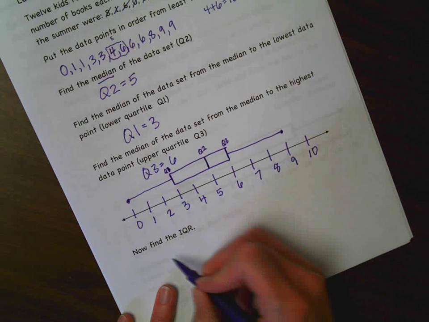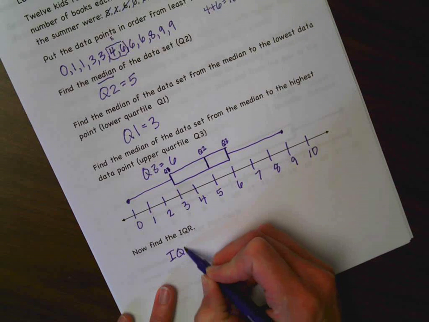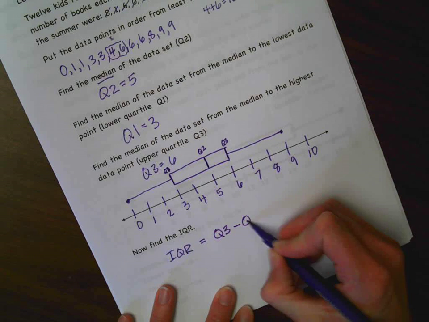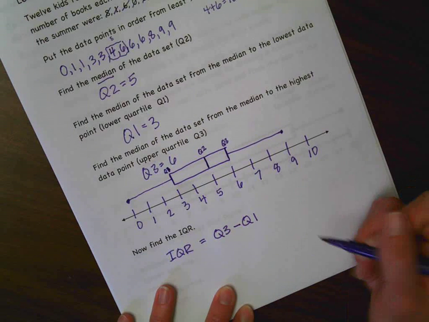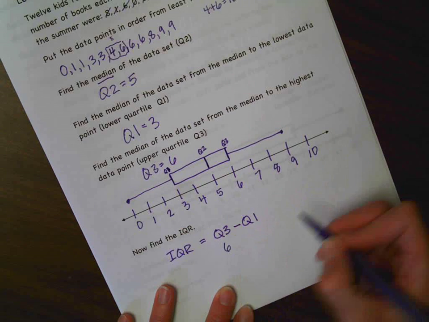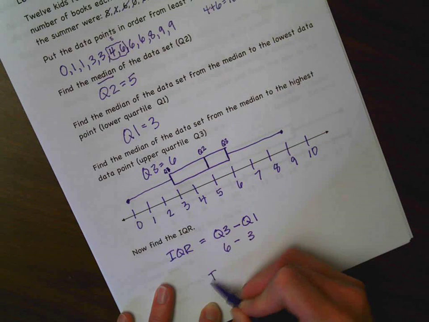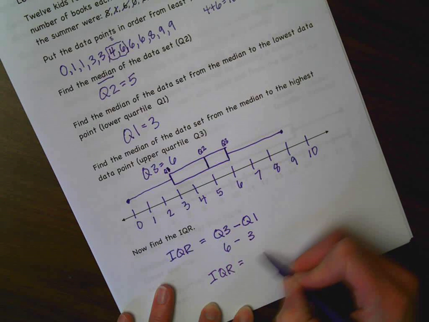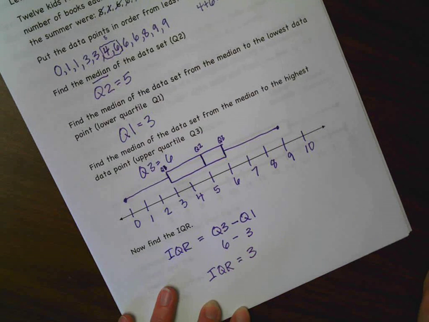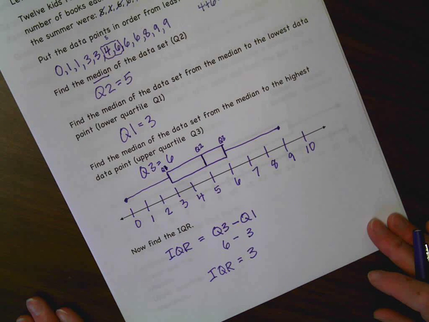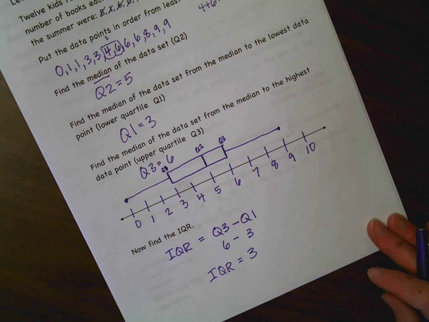Okay? So now, how would we find the IQR? Let's see how we remember. IQR equals what? Taking quartile 3 minus quartile 1, and then you get an answer. So quartile 3 on this happens to be 6, minus quartile 1, which is 3, and so your IQR equals 3. Okay? Boys and girls, how are you feeling about this? If you're feeling a little overwhelmed, don't worry. We're going to practice it some more in class, and I think you'll be good.